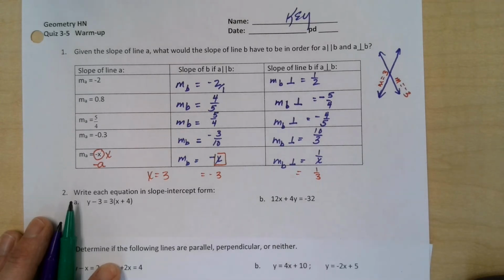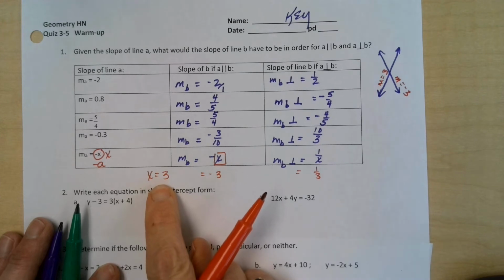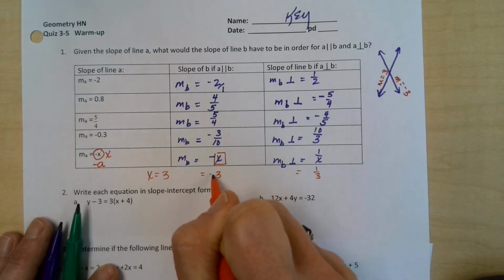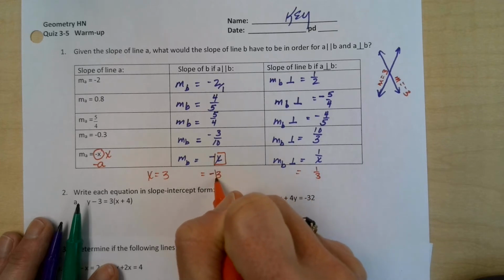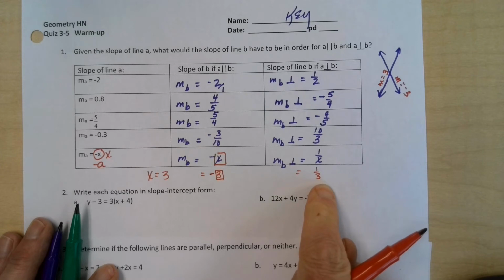Go ahead. So how would we do it if it was 3x? Would we put the 3 on the side of the fraction? So 3 is a coefficient to x. That would be this story. So if I had a slope that was 3, or if x had a value of 3, I'm putting 3 in for x, and then that's what my answers would be.